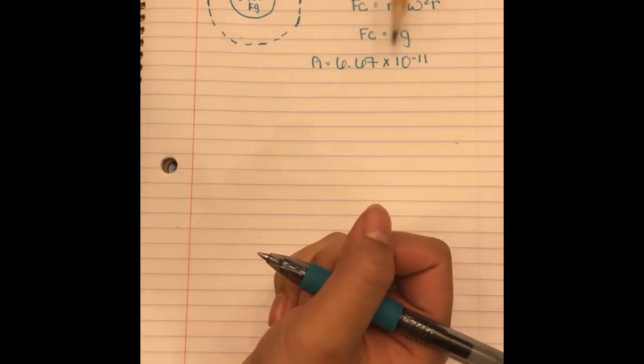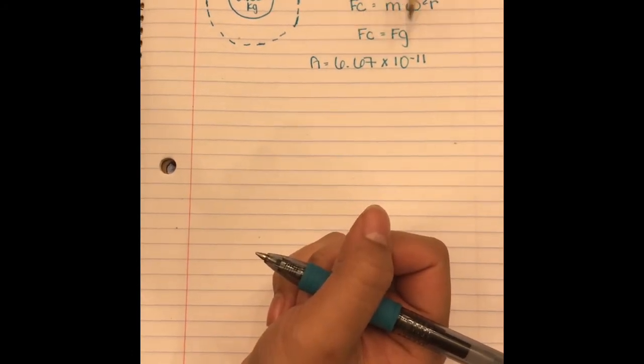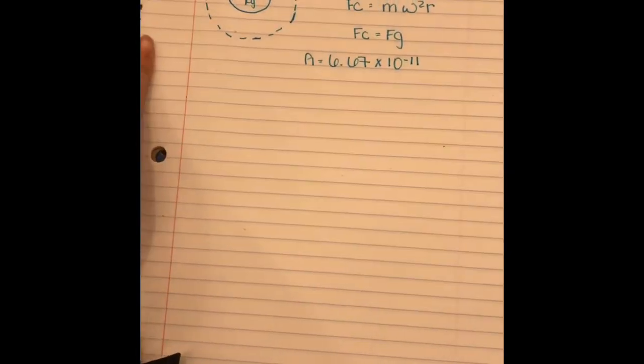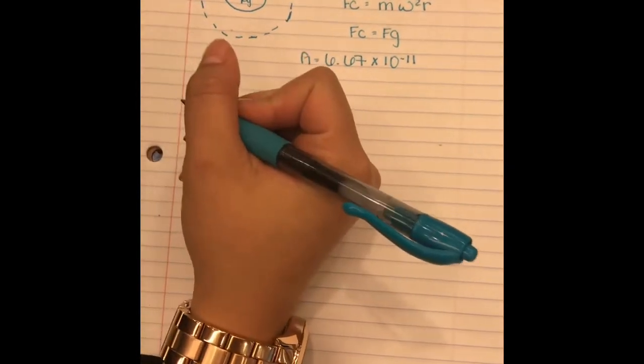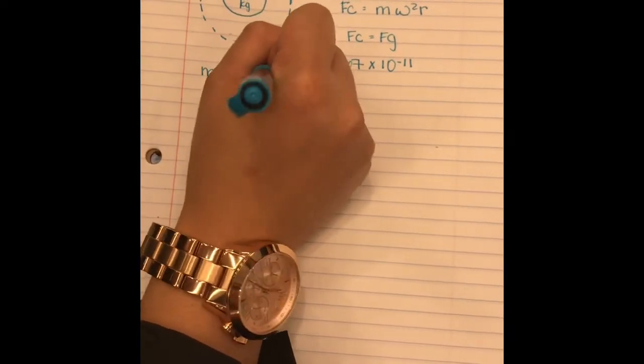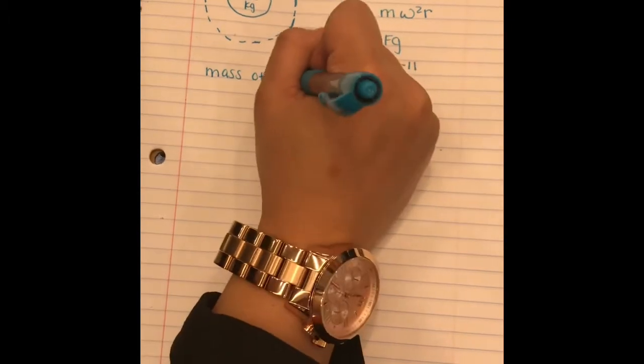The gravity constant is 6.67 times 10 to the negative 11th, which is constant. The mass of the Earth was given in the question, which is 6 times 10 to the 24th kilograms.